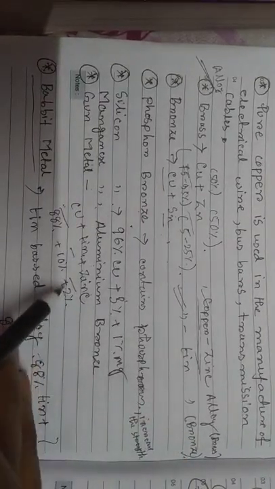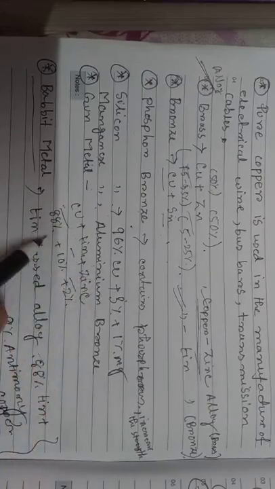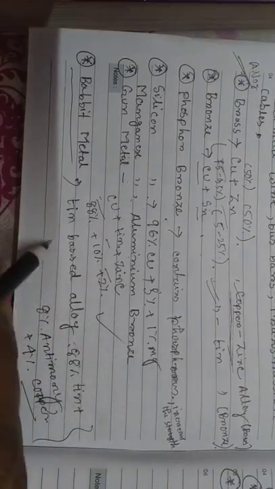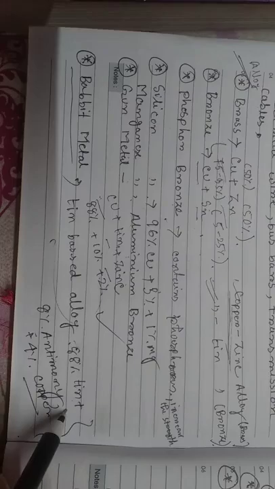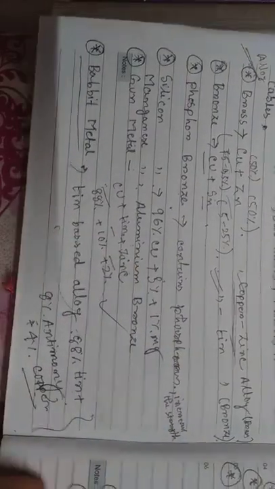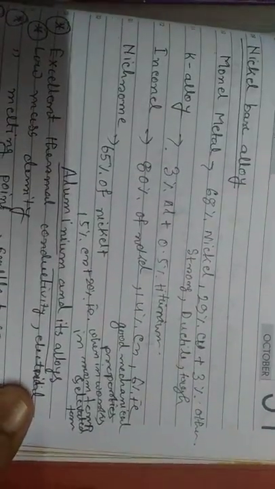Another point is gunmetal. Gunmetal is a combination of copper, tin, and zinc, in the percentages 88%, 10%, and 2%. Babbitt metal is basically a tin base alloy, with 88% tin, 8% antimony, and 4% copper. And some nickel base alloys are monel metal, K alloy, inconel, and nichrome.